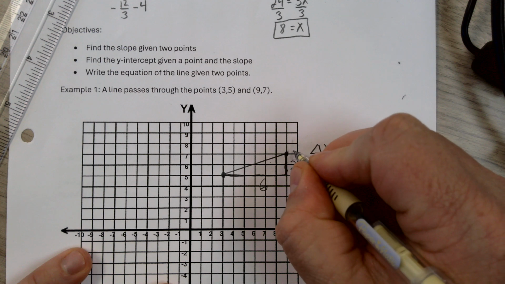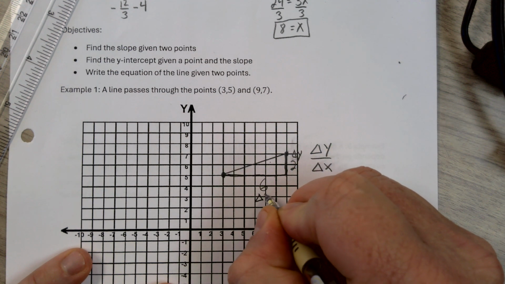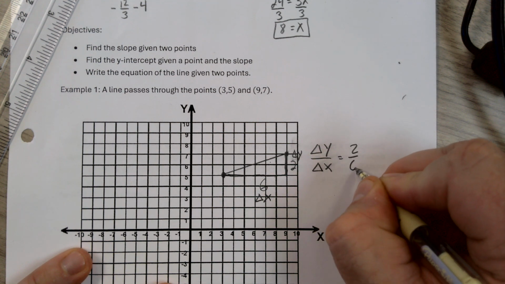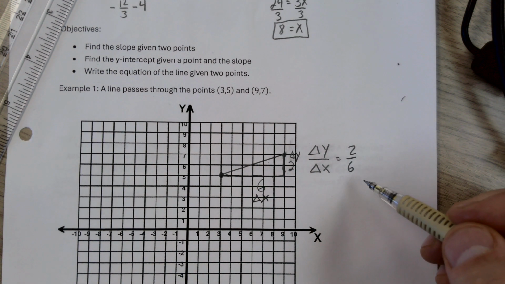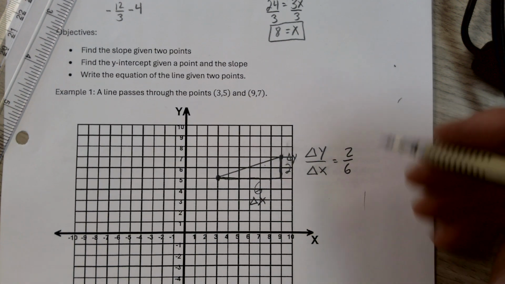So this 2 is my change in y, and this 6 is my change in x. So it is going to be 2 over 6. So that winds up being our slope. Now that can be reduced if you divide the top and bottom by 2.